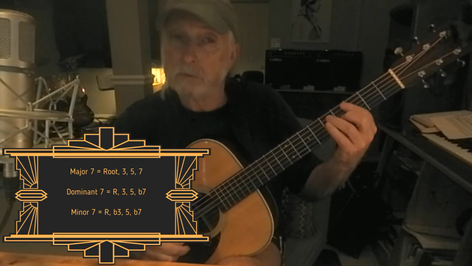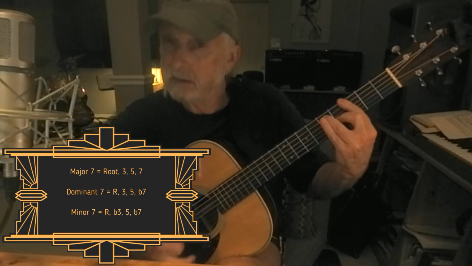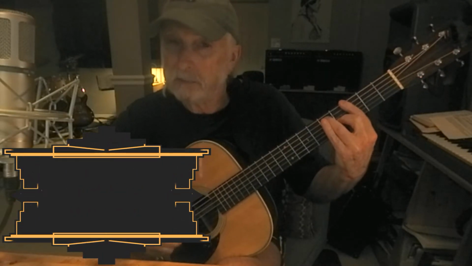Whereas the dominant seventh chord we're talking about is tense. It's got a little bit of anger in there, a little tension going on. The reason that tension is there is it's set up between two particular notes, which are the most important notes of any chord: the third degree and the seventh.